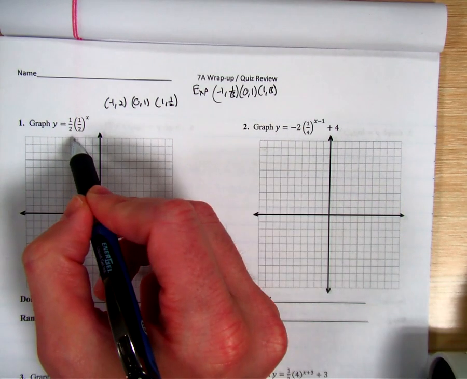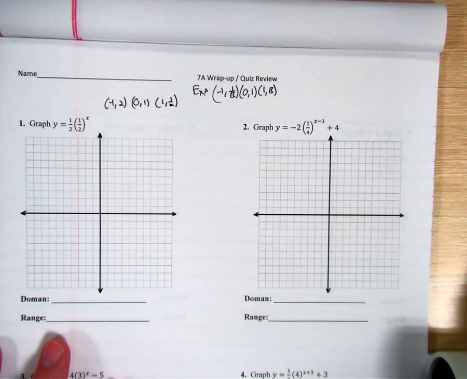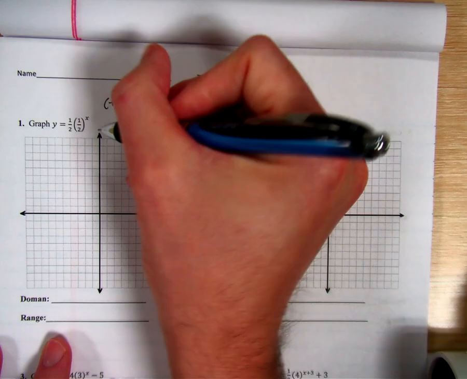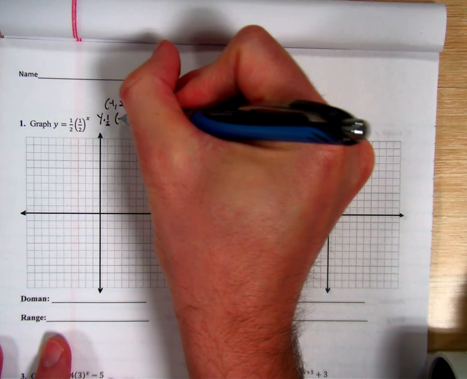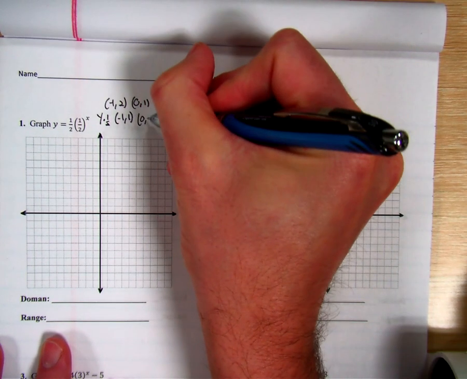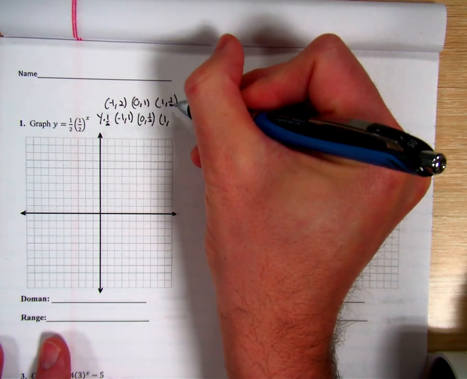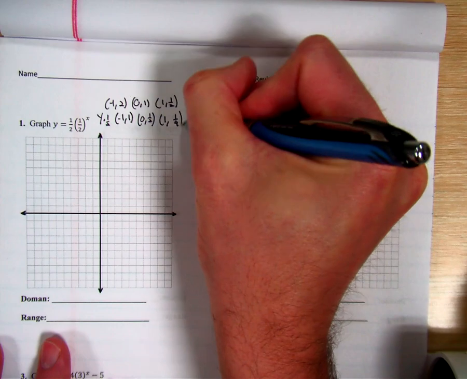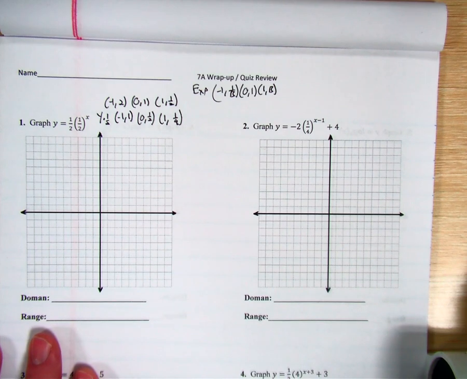Now we have a half multiplier in the front, which is going to make some of these a little bit ugly. Okay? So our y values get timesed by a half. So we have negative 1, comma positive 1 now, 0, comma a half, and 1, comma half of a half is a fourth. Okay, no left, right, no up, down.